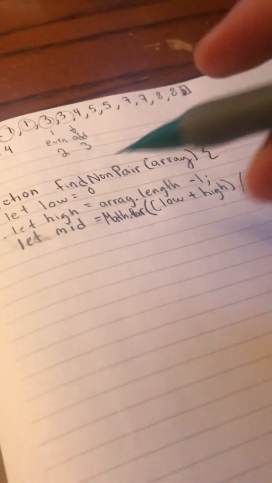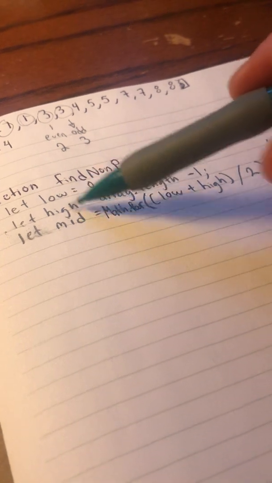So now we have our low and our high, which are basically pointers, and we're going to do this while they do not intersect.